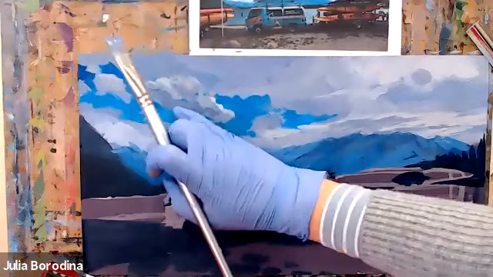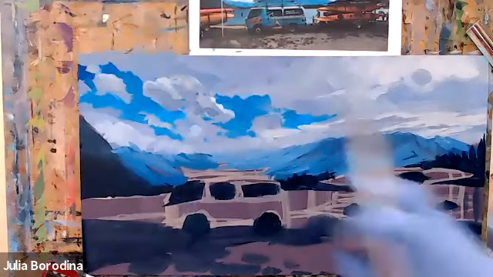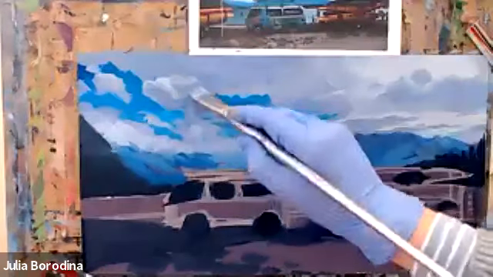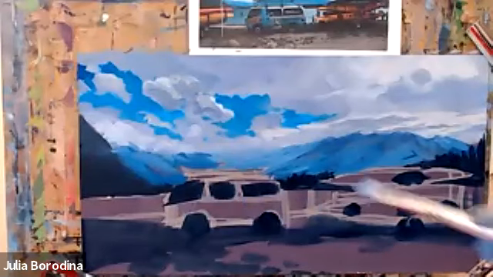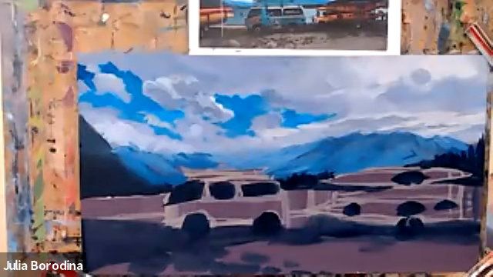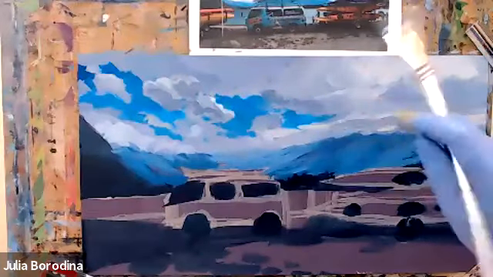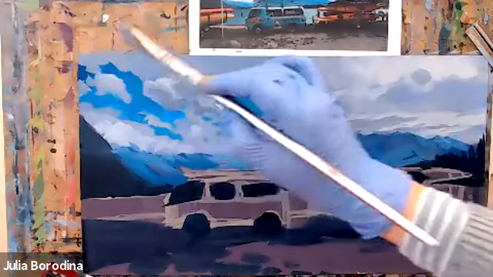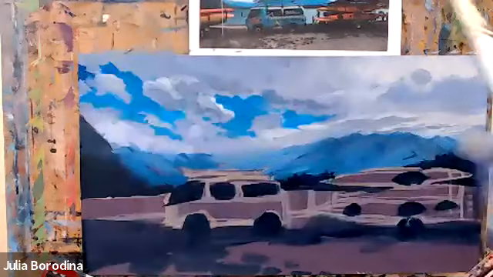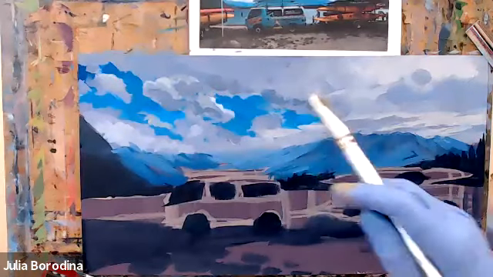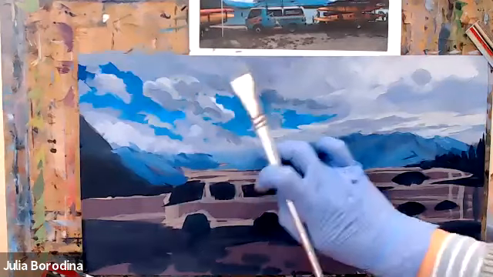I'll give you some space when you can come back to it. That's looking good. Tiny bit more somewhere, change of darkness.